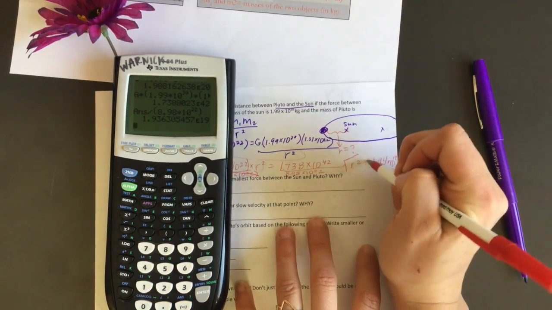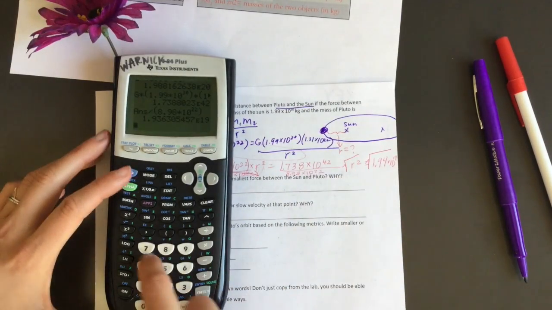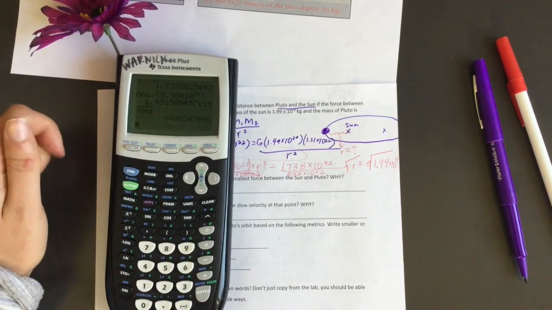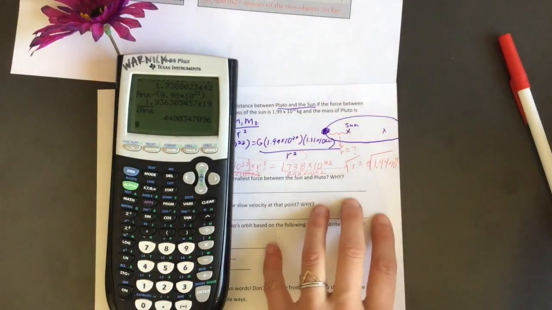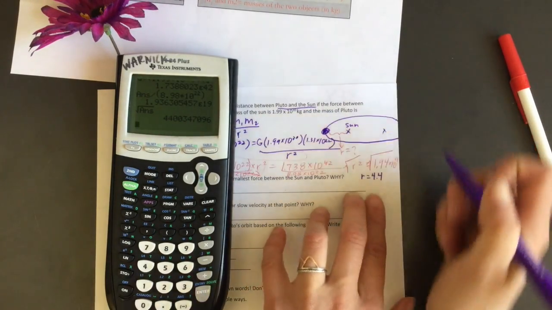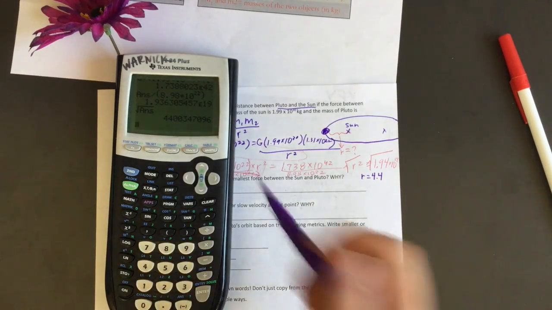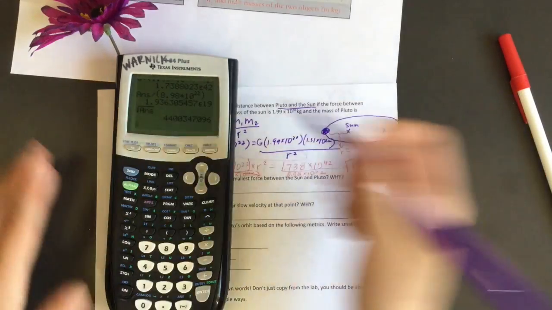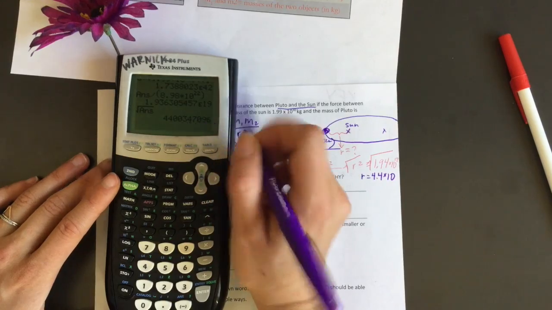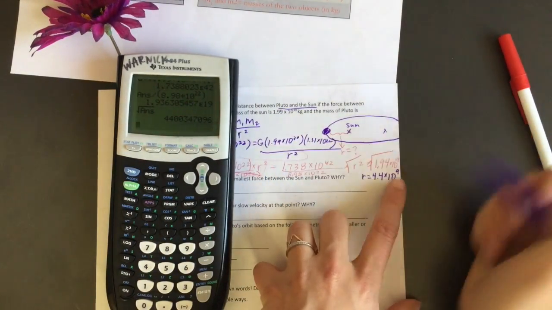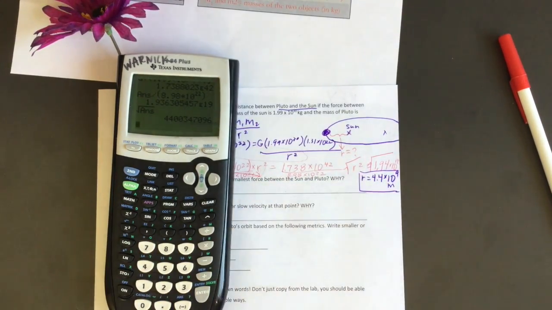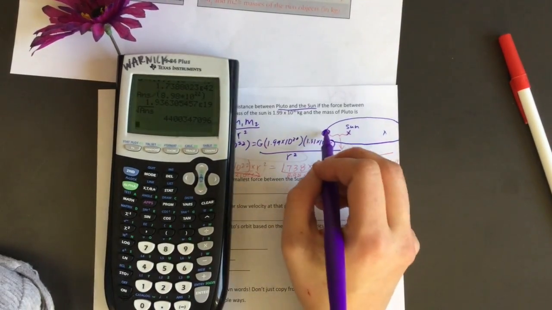So now I need to square root. Then once I square root on the calculator, I can use second answer. So it's using the number from before. That is my final answer. I'm going to change it into scientific notation, but you could just write the whole thing. But I'm going to say 4.4 times 10 to the, let's see how many, 1, 2, 3, 4, 5, 6, 7, 8, 9. It's a positive 9 because it's such a big number, and that's meters. That'd be my final answer for the closest distance between Pluto and the Sun.